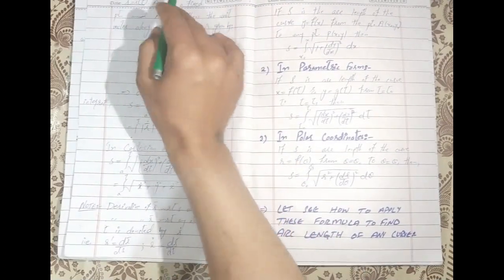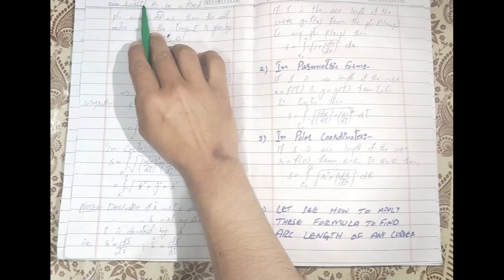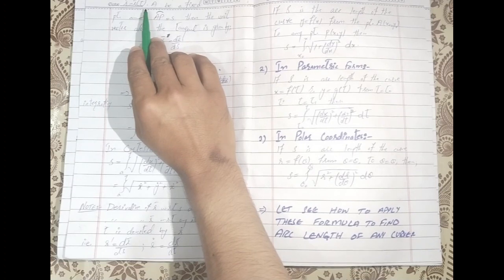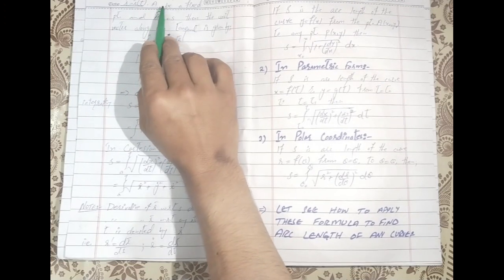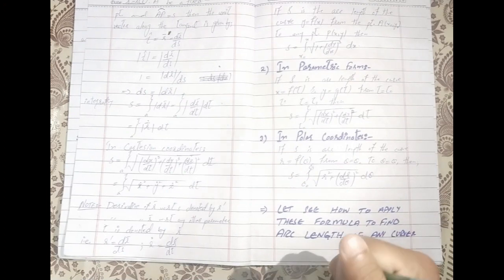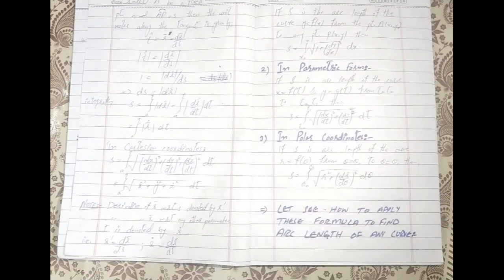Now there is the arc length of a curve. Let P be a point on the curve, r the curve, A a fixed point, and AP an arc, so AP is equal to s, the arc length.